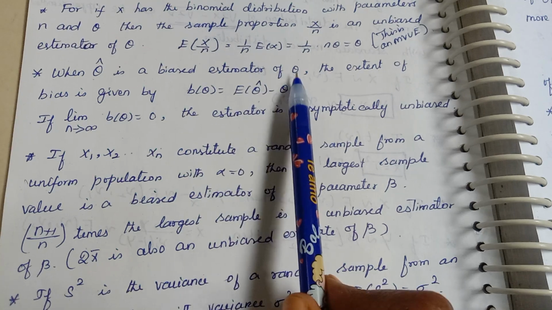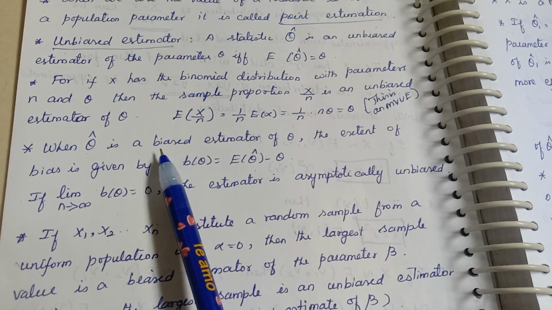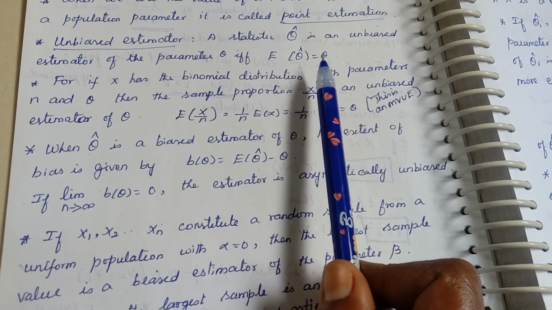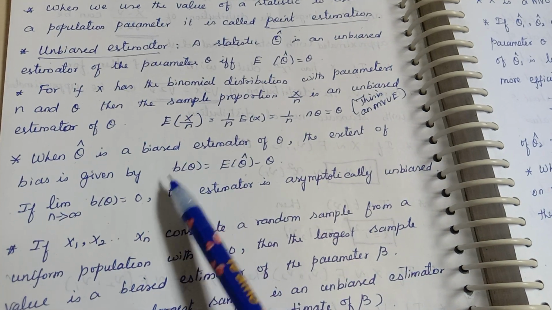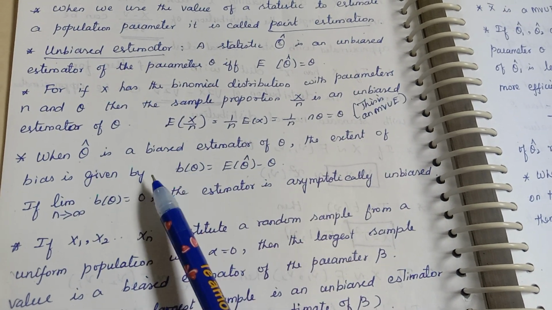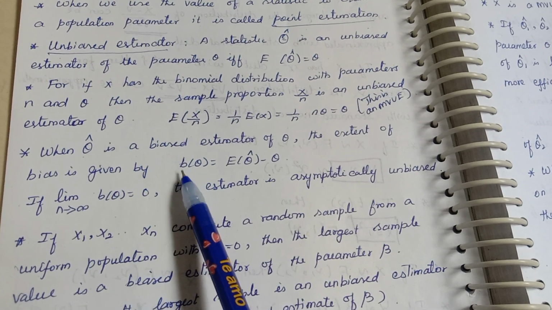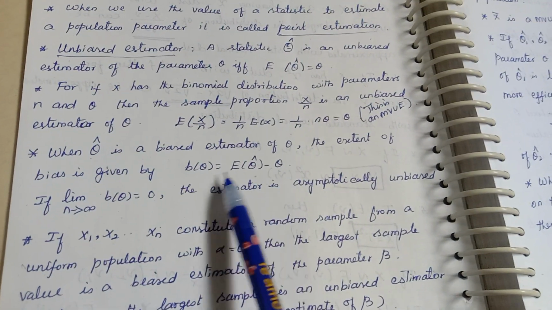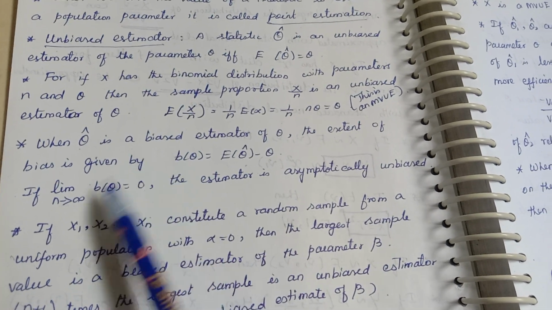Next one. When theta cap is a biased estimator of theta, what do you mean by biased? If it is not unbiased, it is said to be biased. If expectation of theta cap equals theta, it is called unbiased. If it is not equal to theta, it will deviate. That deviation is called the extent of bias, denoted by B of theta, B for bias. B of theta equals expectation of theta cap minus theta. In case of unbiasedness, this B of theta will be 0. If it is non-zero, that value is called the biasedness.